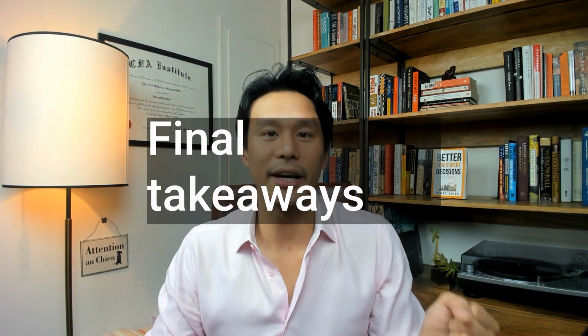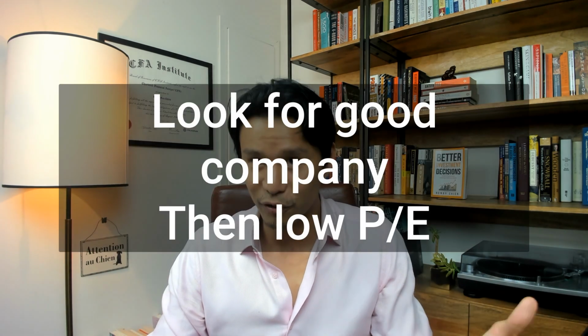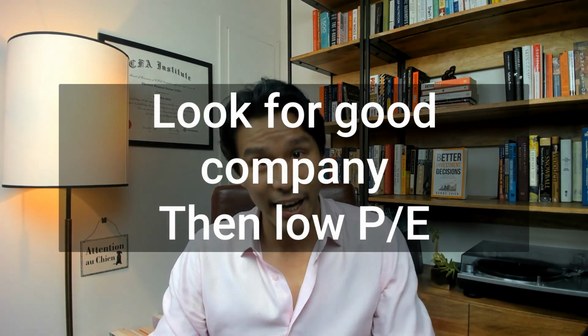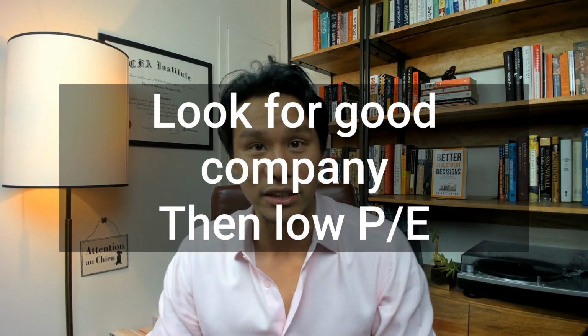So, final takeaways: to make good investment decisions, you always start with the business first. Understand its fundamentals and its prospects, then you can use the multiple to help price the stock. You can use it to gauge whether it's cheap or expensive and also to look for good deals. But look for a good company first, then look for a low or reasonable PE. That's how you buy low and sell high.